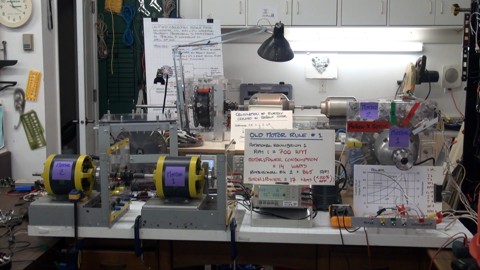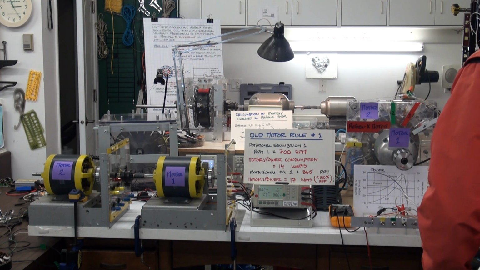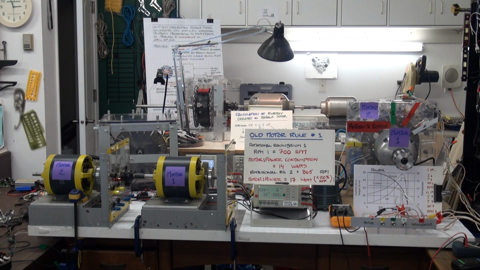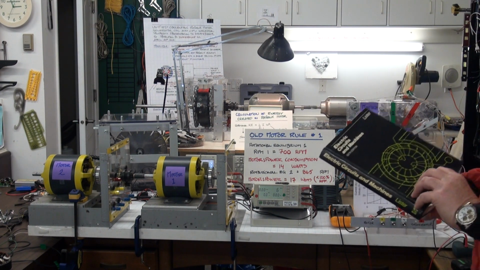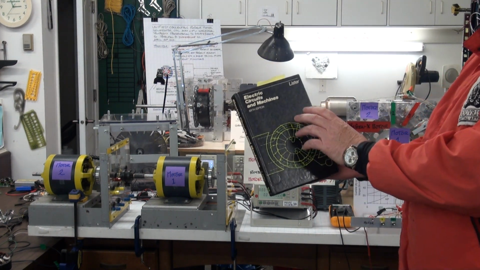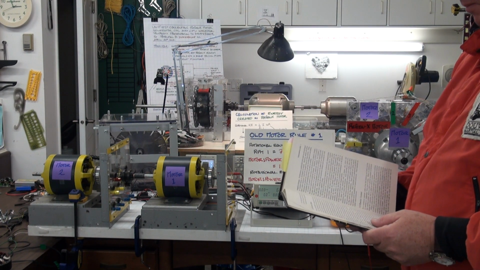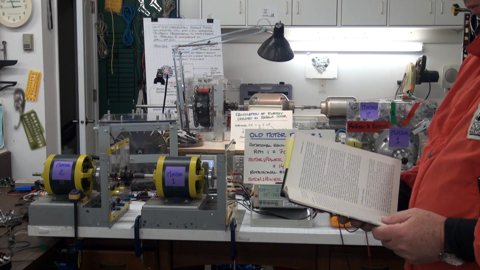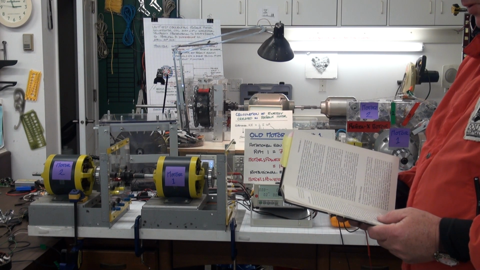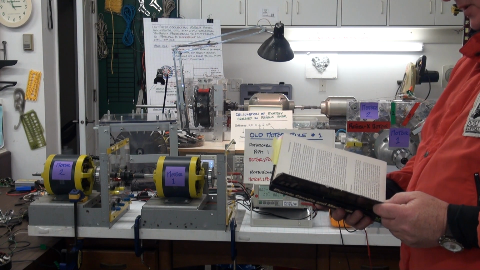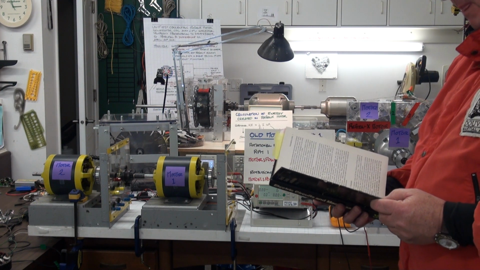So I promised that I would talk about perpetual motion. So let's do that. Here's the Electric Circuits and Machines textbook. The makeup of an atom may be described in a simplified way, likening it to a miniature solar system. The core of the atom, corresponding to the sun in the solar system, is called the nucleus.